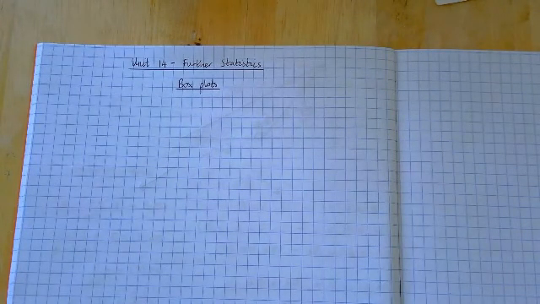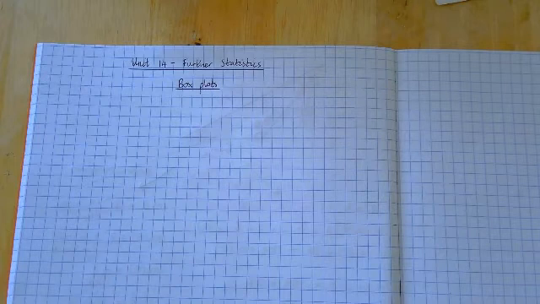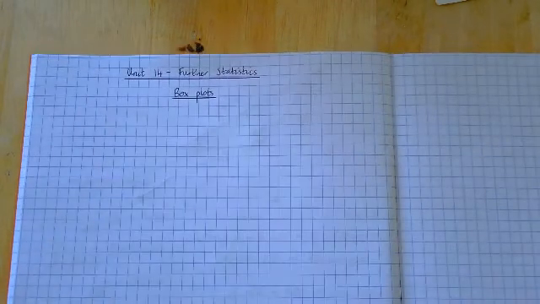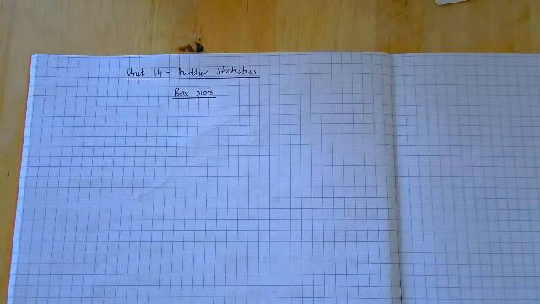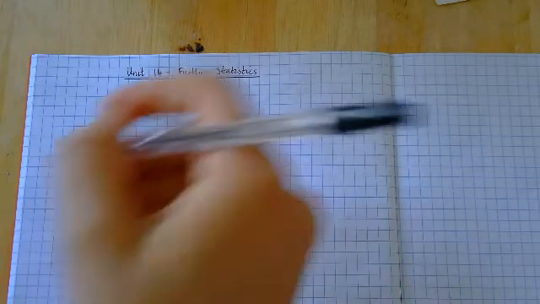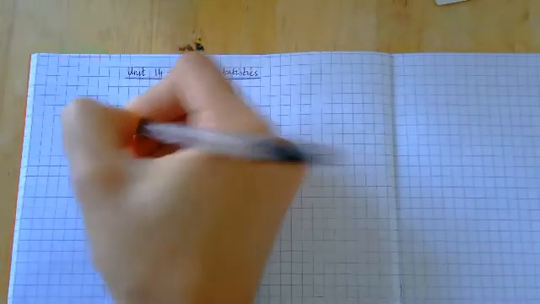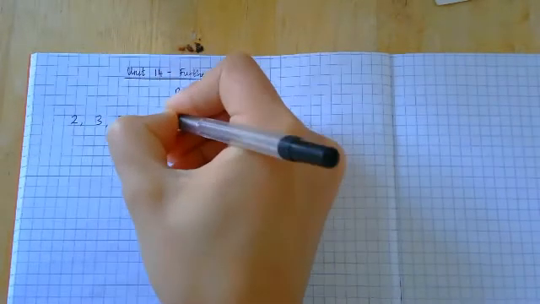So, I think we'll start by writing down a list of numbers, and then we'll start playing around with that list of numbers to see what we need to do with them. I am going to write them in order. Just remember that sometimes you won't be given the numbers in order. So I'm going to write a list of numbers in order, but they might not always be in order.